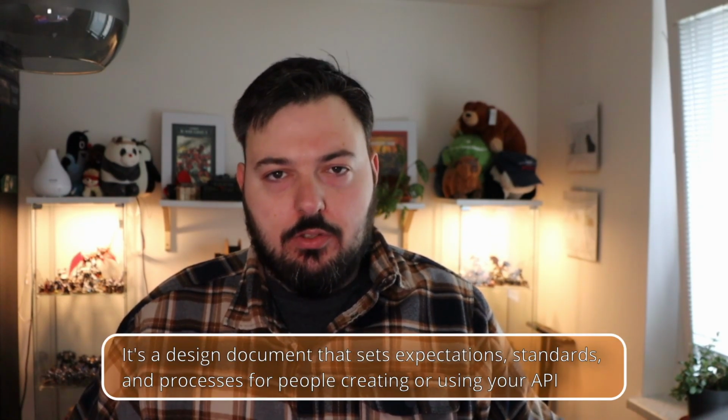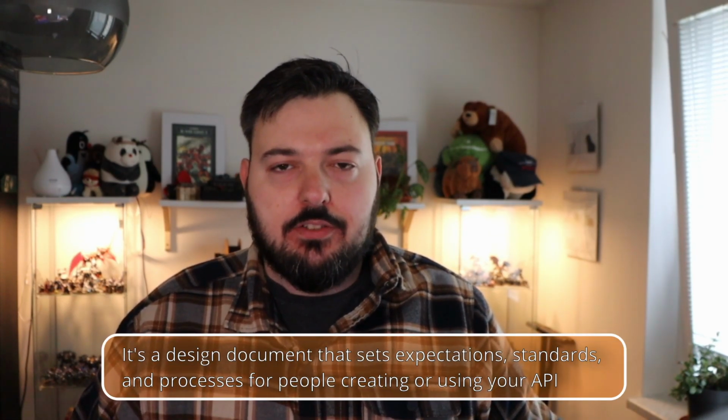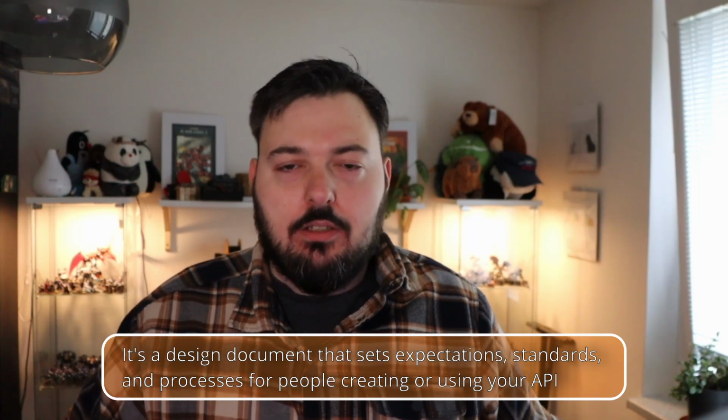A lot of you might be familiar with visual design style guides, and this is similar. It's a design document that sets expectations, standards, and processes for people creating or using your APIs.